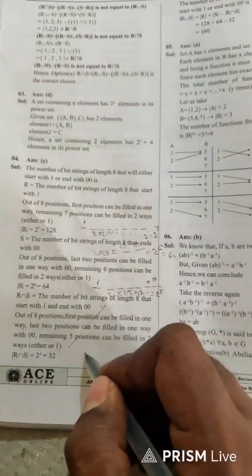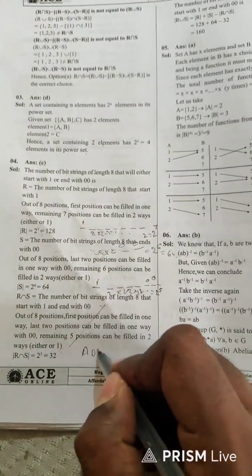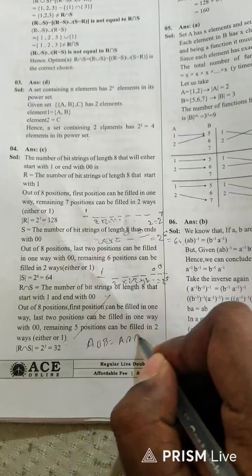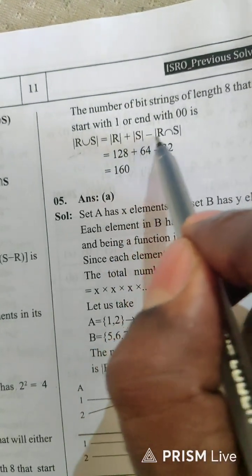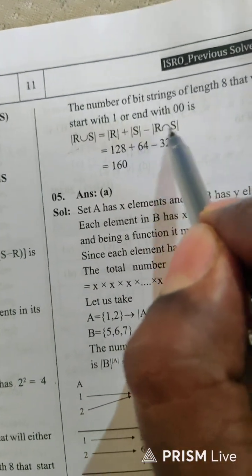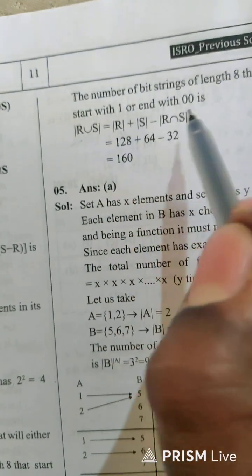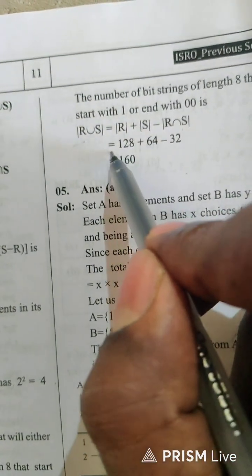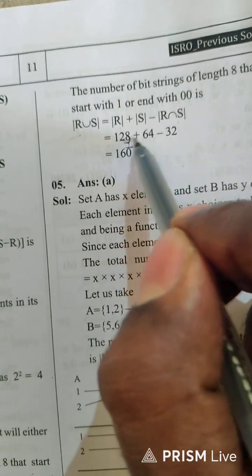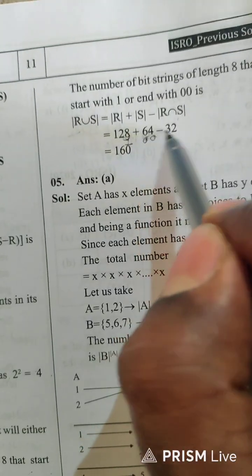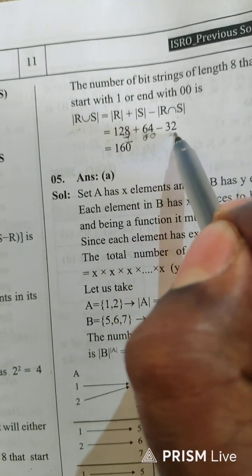మనం ఎట్లా క్యాలిక్యులేట్ చేయాలి అంటే, A union B is equal to A plus B minus A intersection B. అదే R union S is equal to cardinality of R plus cardinality of S minus cardinality of R intersection S. 1తో స్టార్ట్ అయ్యేవి 128 ఉన్నాయి. 0 0తో ఎండ్ అయ్యేవి 64 ఉన్నాయి. ఈ రెండు కలిసి జరిగేది 32 ఉన్నాయి. వీటిని మైనస్ చేస్తే 160 అవుతాయి. ఇది కూడా అన్నిటిలాగా స్పెషల్ షార్ట్ తీయాలి.